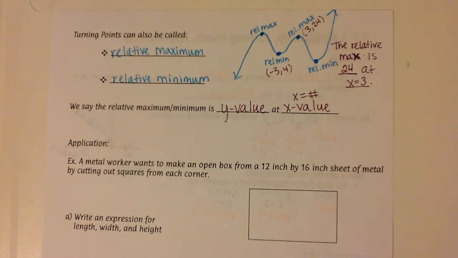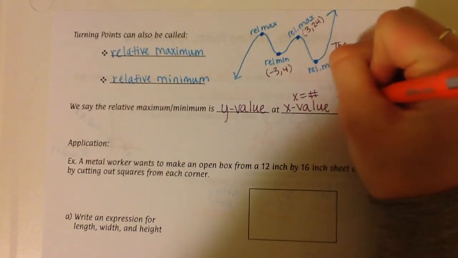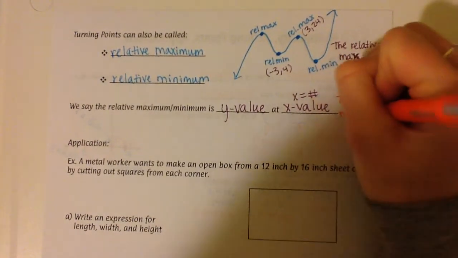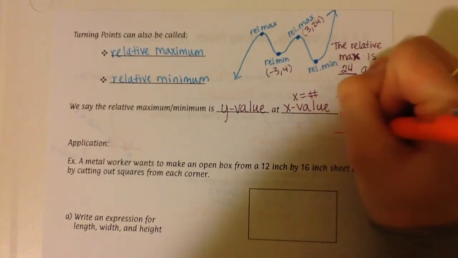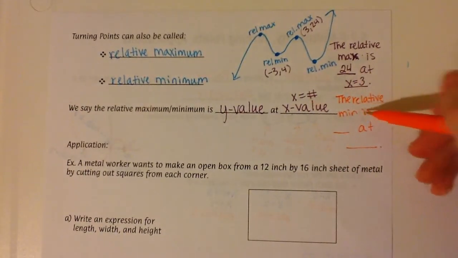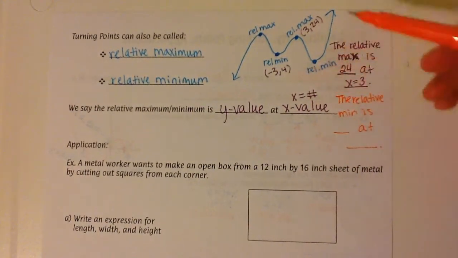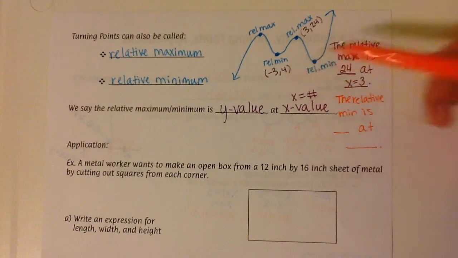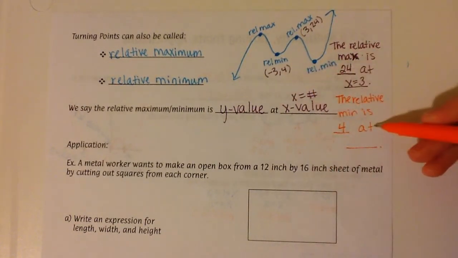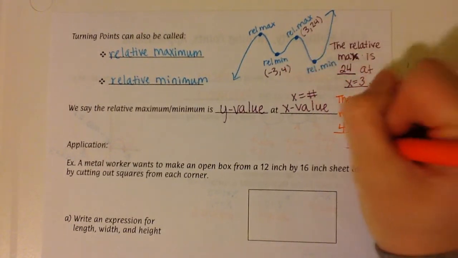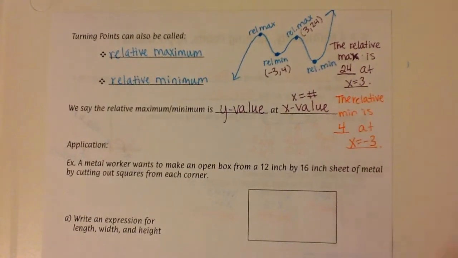So let's do the same thing for the relative min. So we're going to say that the relative min is blank at blank. So let's fill it in. So the relative min is the y value. So we look at a relative min, our y value is 4 at the x value. Well, our x value is -3. So at x equals -3.